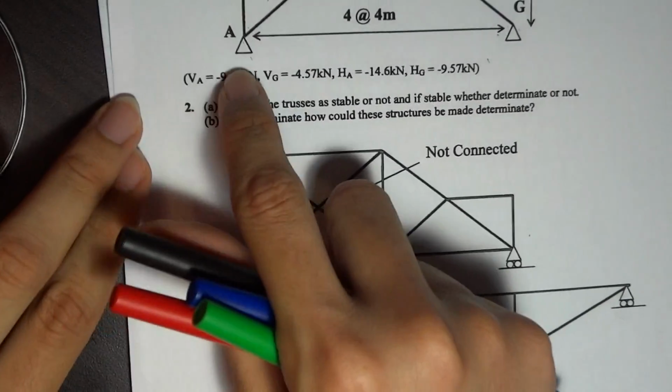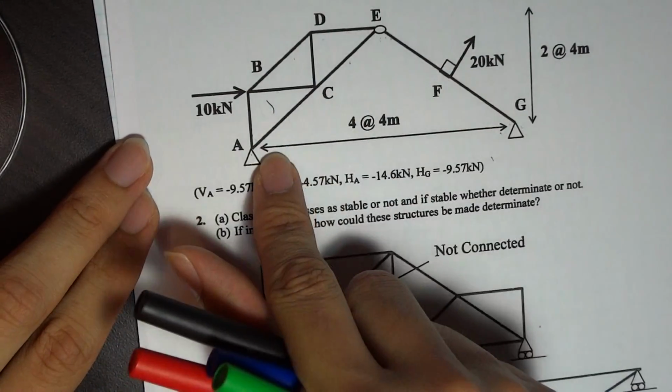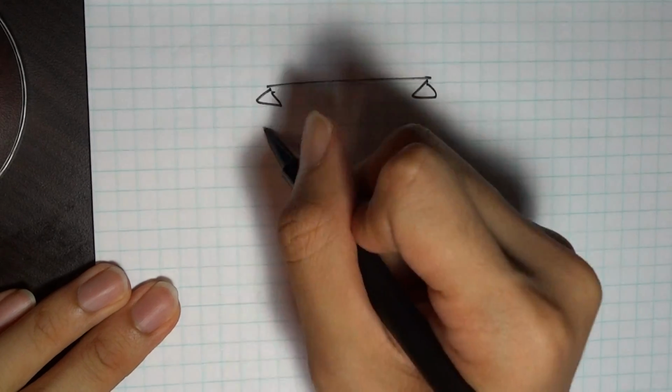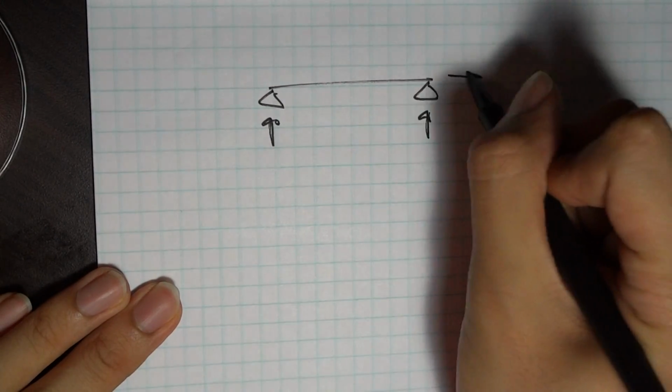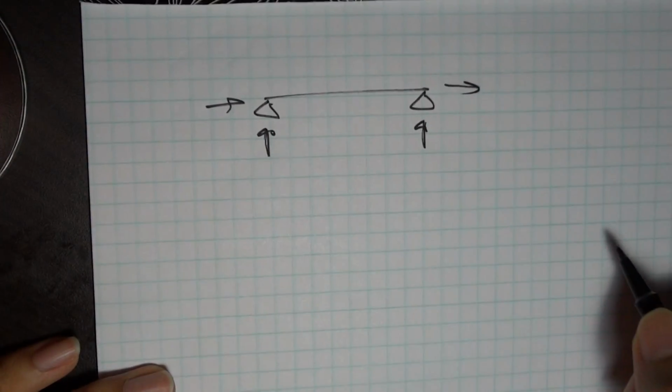Okay, now let's get started. You'll notice that right away we have 2 pin connections here, and that is actually a problem. You normally only see pins or rollers, and what does this mean? This means that if we were to treat it like a rigid body, for example, let's look at the case where we have something just like this. We have four unknowns, right? We do not have enough equations in order to solve this.